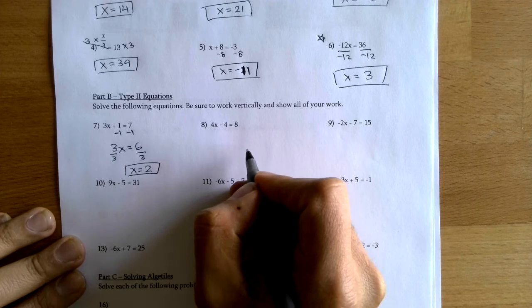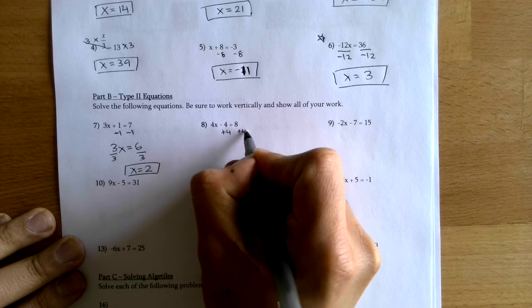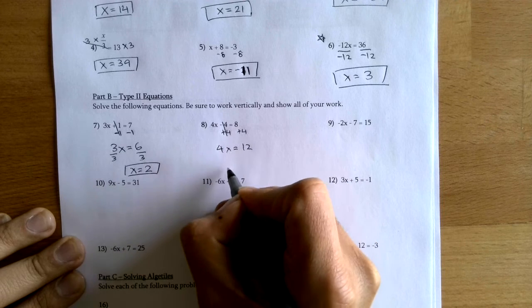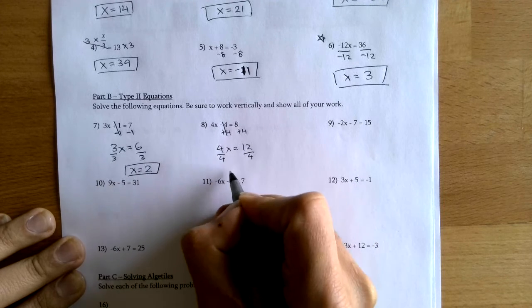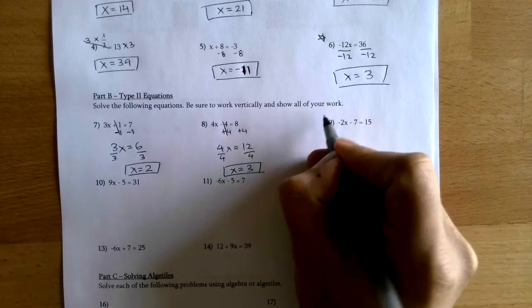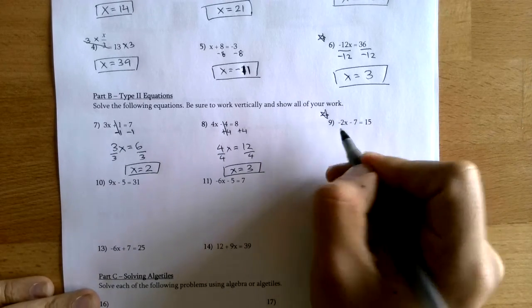4x minus 4 equals 8. I'm going to plus 4 on both sides. 4x equals 12. You're going to divide by 4 on both sides. X equals 3. This one, I'm going to star this because this might be challenging for some of you.